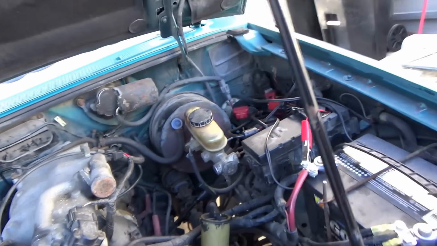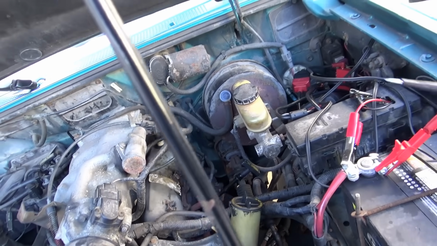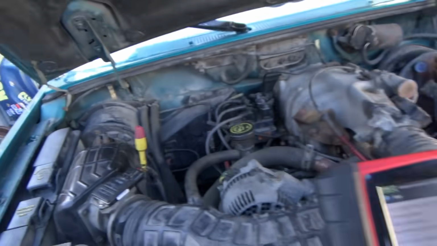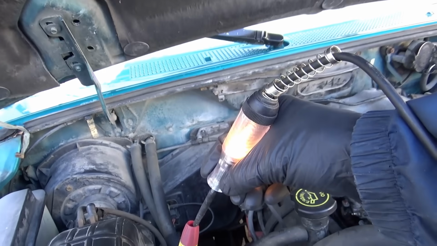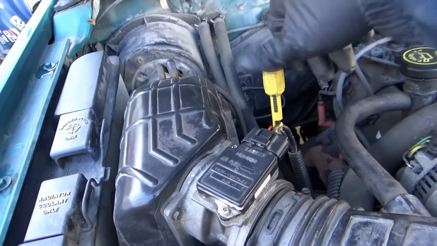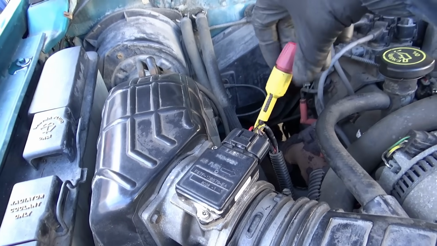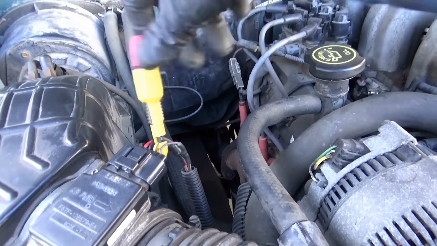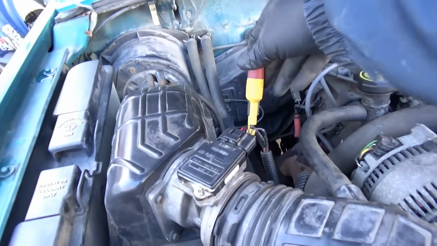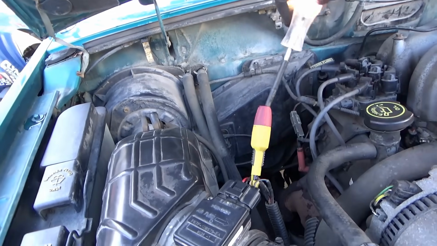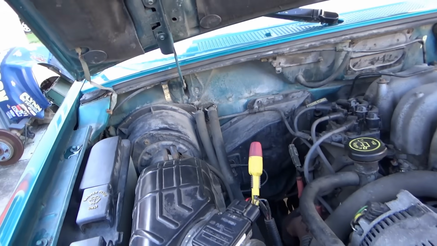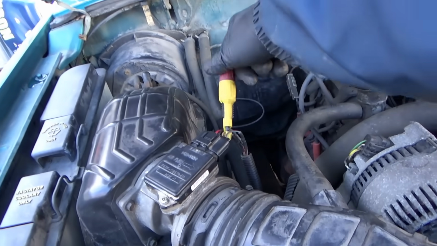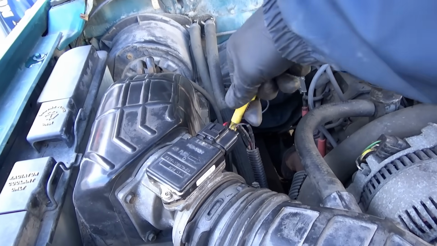Let's put the test light on battery positive now. If it finds a ground, it's going to light up. Found a ground, it lit up. Next wire. Third wire is MAF minus, so I don't know if that will be a hard ground or not, but we should still check it. And it sure is. Last one. Let's see what the signal is coming out of this thing.